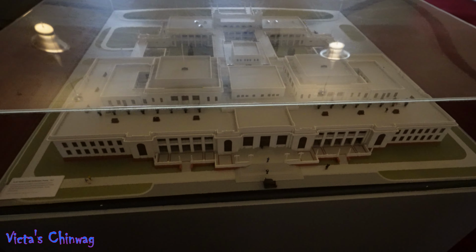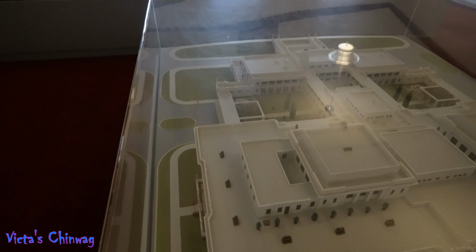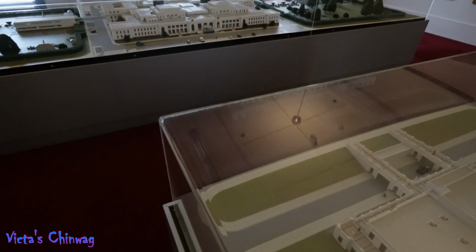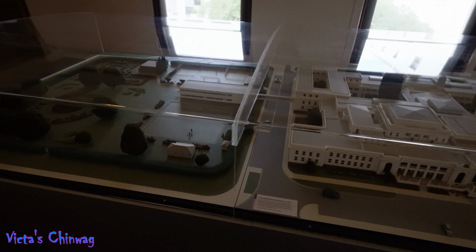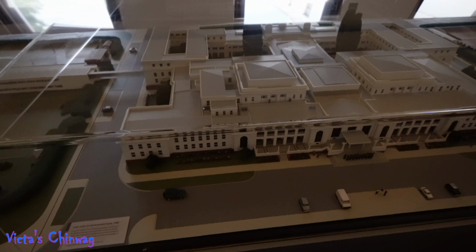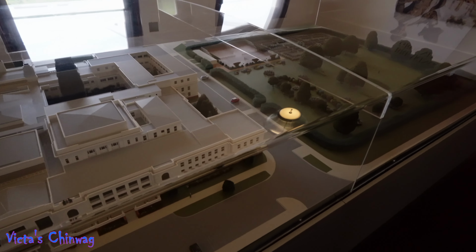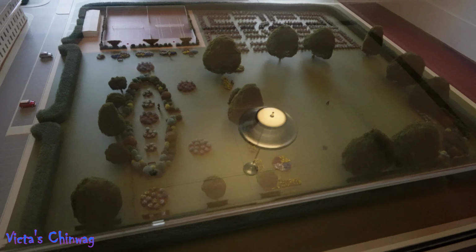Here we have some models of where we are. That's the old Parliament House, scale model from 1927. And we come over to here, and this is the scale model of the old Parliament House with the extra offices added on, and this was from 1988 when it closed. How about that?